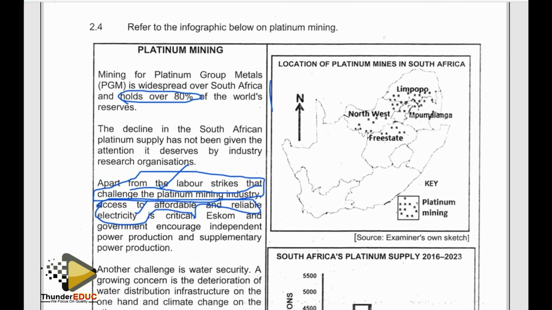We go to our map. Our map is indicating the provinces, and this symbol is indicating platinum mining. We see here, we have the symbol, Free State. We come here, Northwest, we have the symbol. Here, Mpumalanga, we also have the symbol. Here, Limpopo also has the symbol.